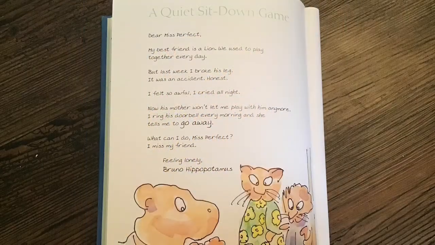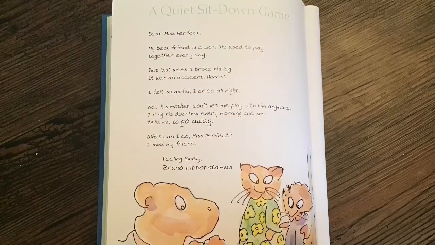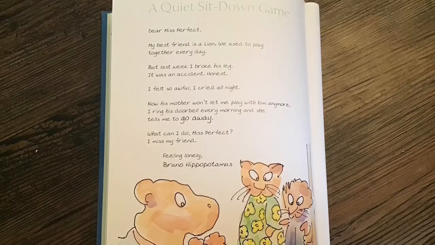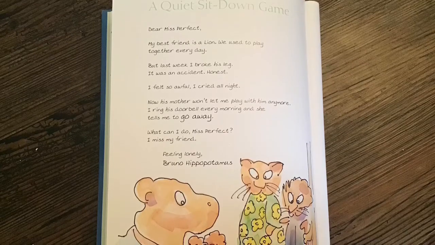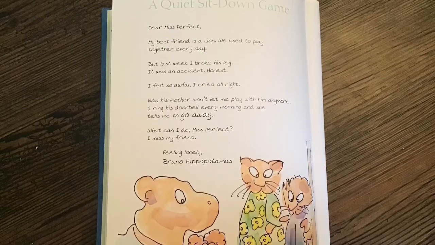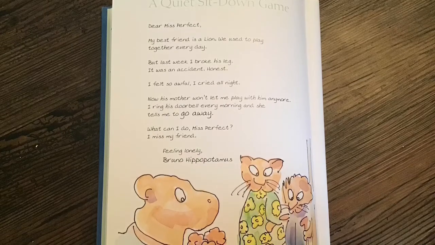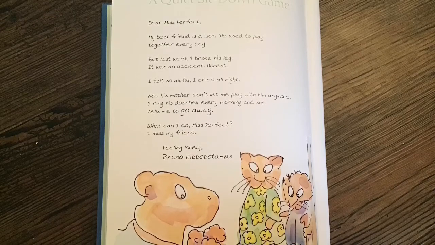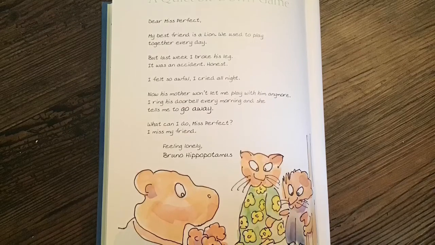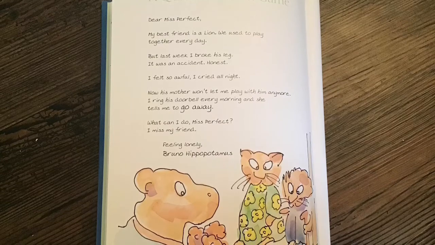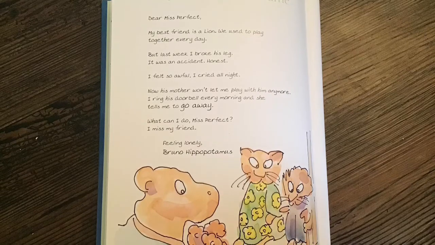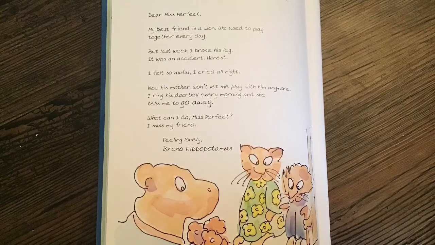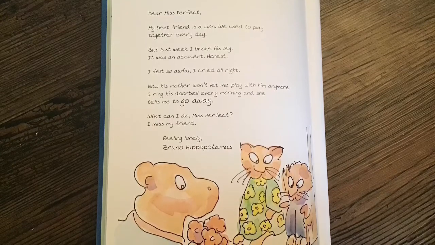A quiet sit-down game. Dear Miss Perfect, my best friend is a lion. We used to play together every day, but last week I broke his leg. It was an accident, honest. I felt so awful, I cried all night. Now, his mother won't let me play with him anymore. I ring his doorbell every morning and she tells me to go away. What can I do, Miss Perfect? I miss my friend. Feeling lonely.